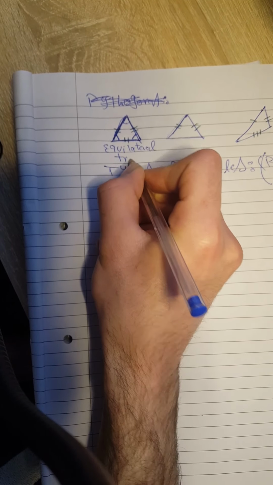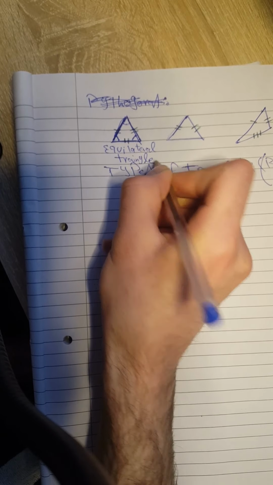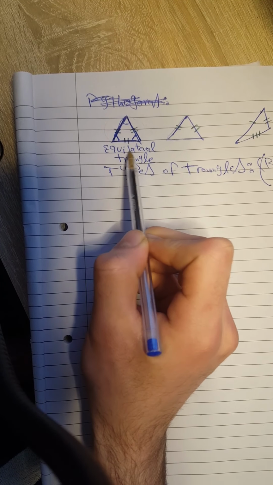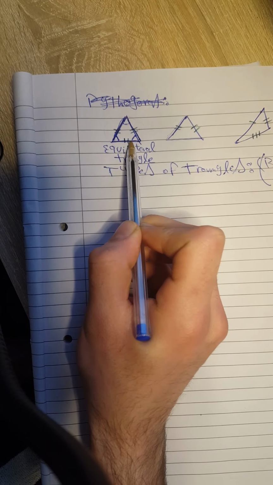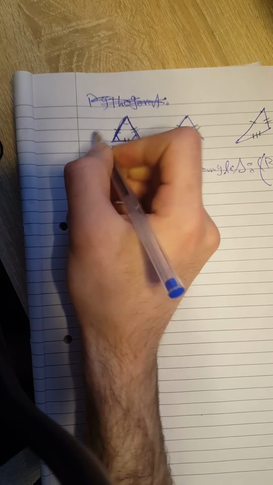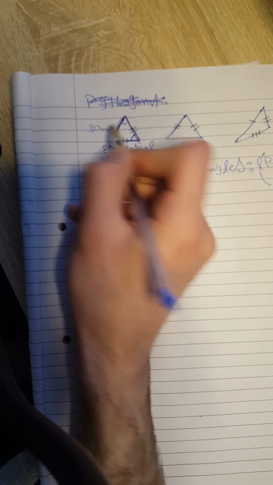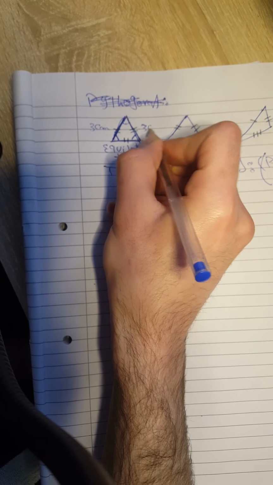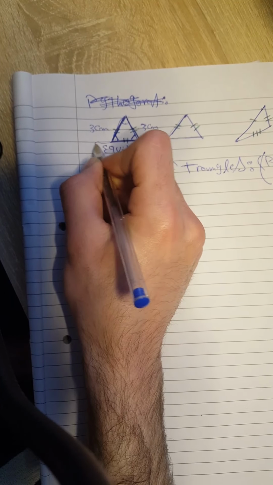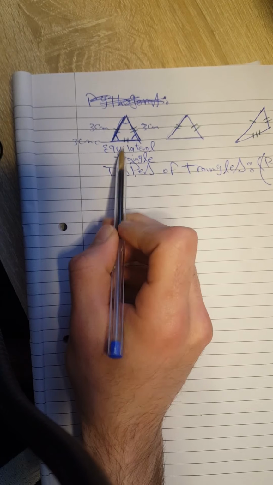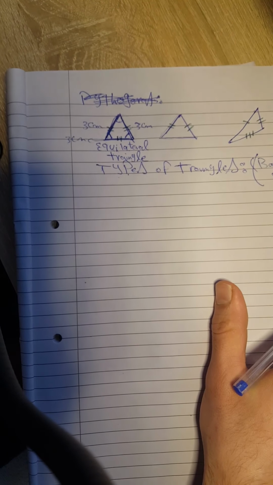We call it equilateral triangle because all sides are the same, are equal. For example, this one 3 centimeters and the other one 3 centimeters and that one should be 3 centimeters. In this situation, I can call this triangle equilateral triangle.